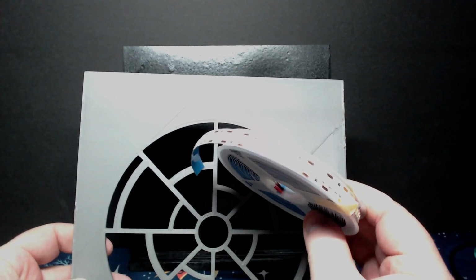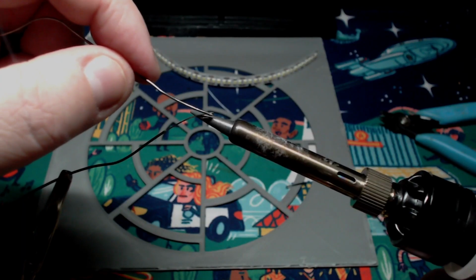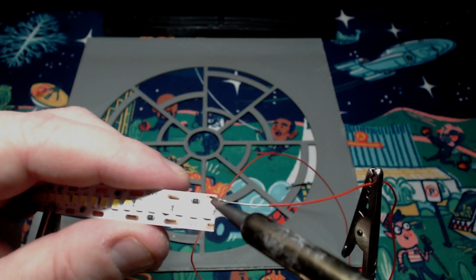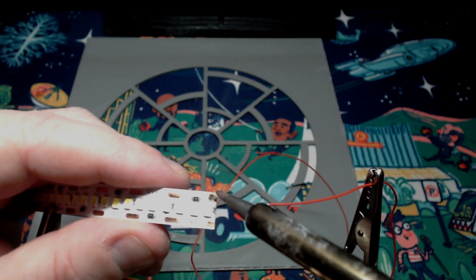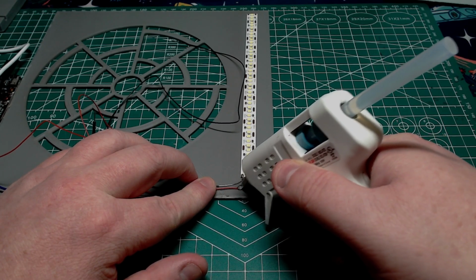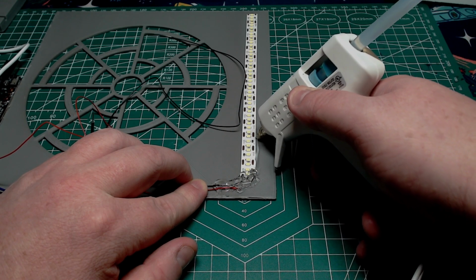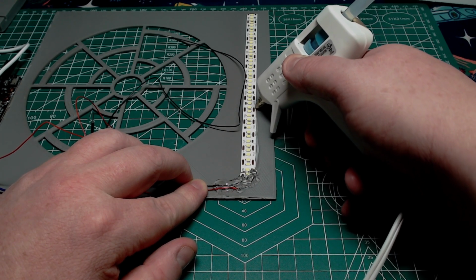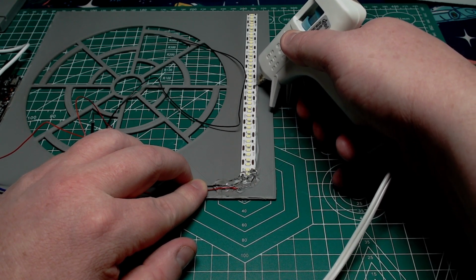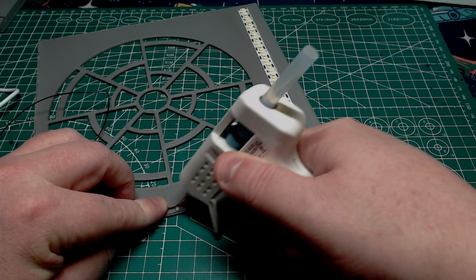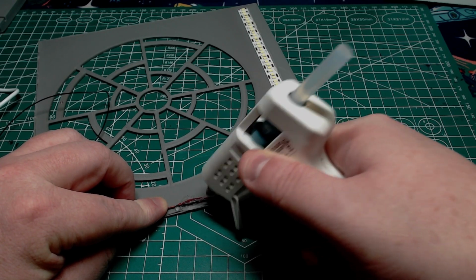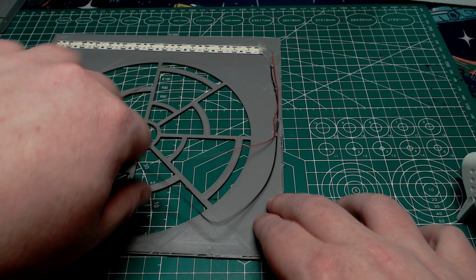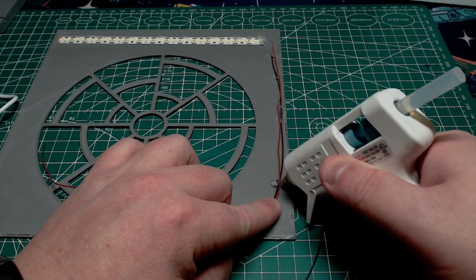After cutting a length of LED strip and soldering on some wires, I hot glue it to the back of the window. The LED strip comes with its own sticky backing, but it didn't adhere very well to the PLA. Plus, the hot glue is convenient to route the wires with.